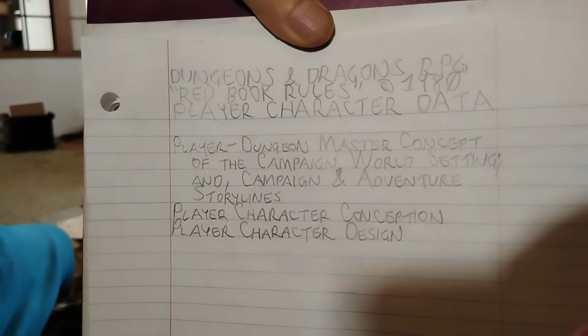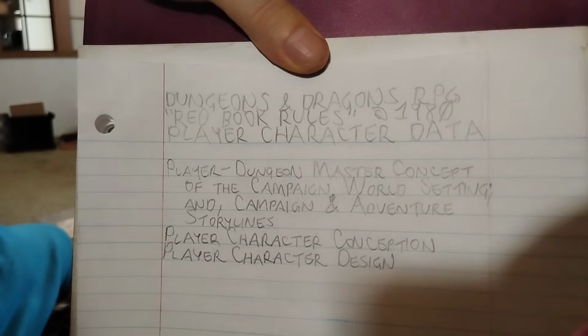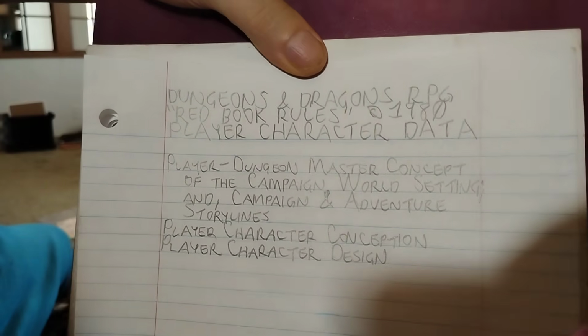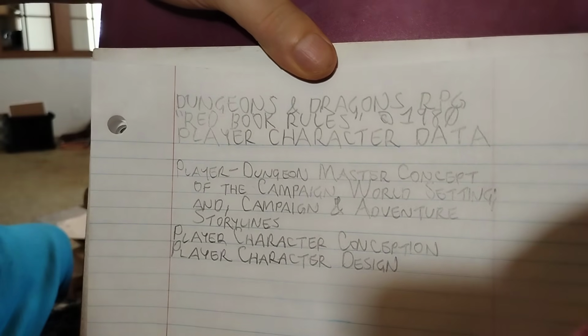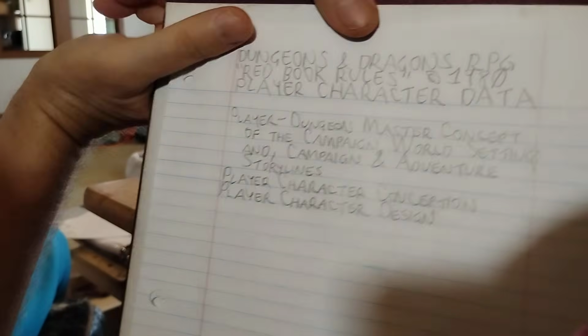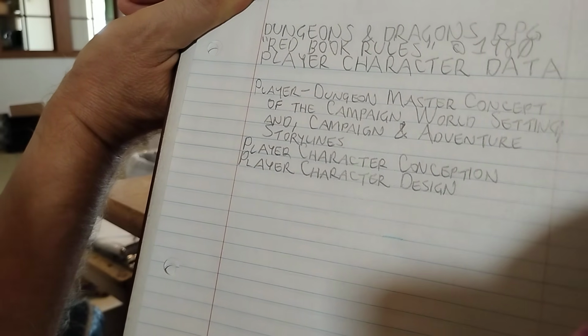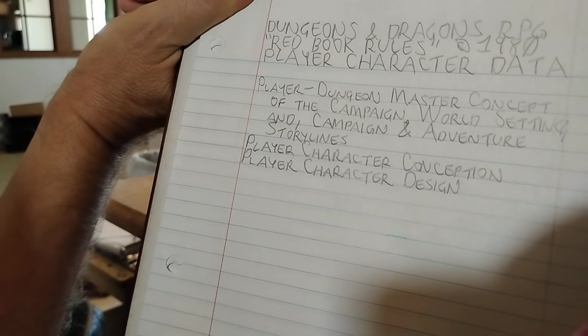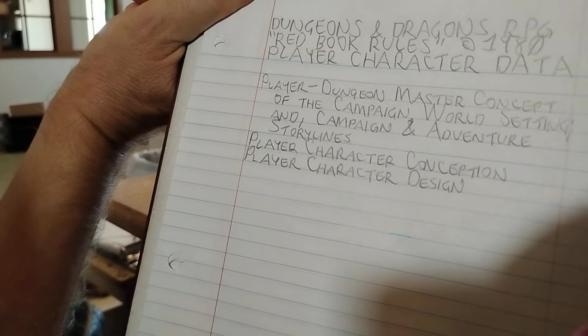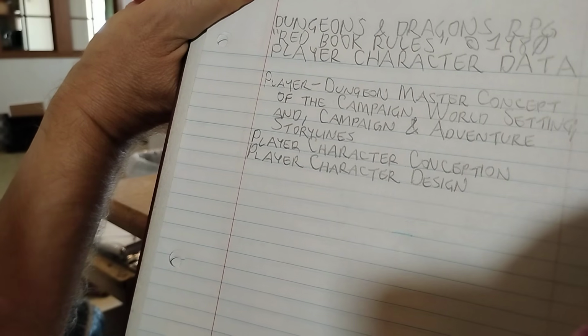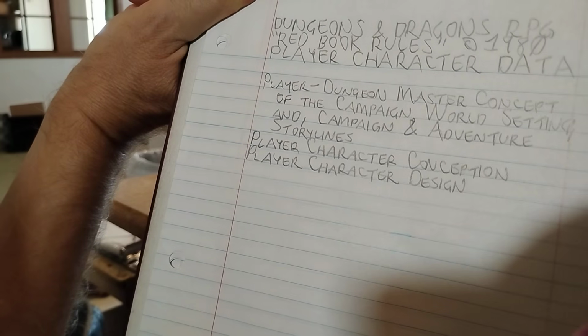When Palladium came out with its Robotech, I bought that. You can't scratch design anything. Star Trek RPG, you can't scratch design anything. You can scratch design your own player characters, I don't know their player character design. I never messed with that system, but I've looked at the game system to see if I'd be interested in it.